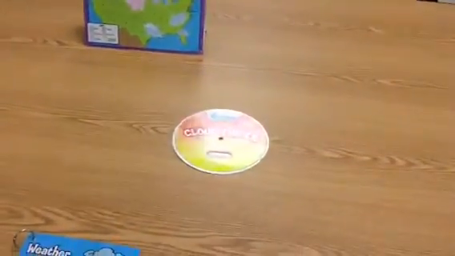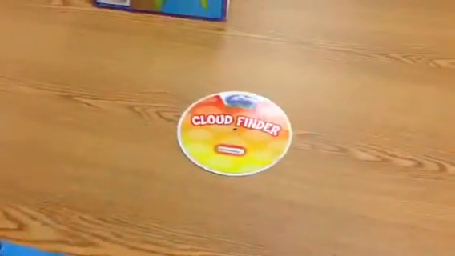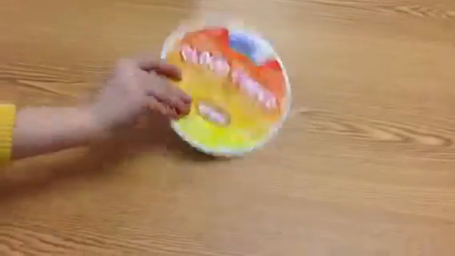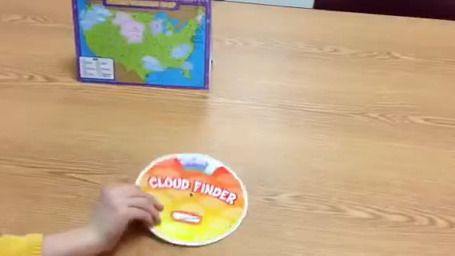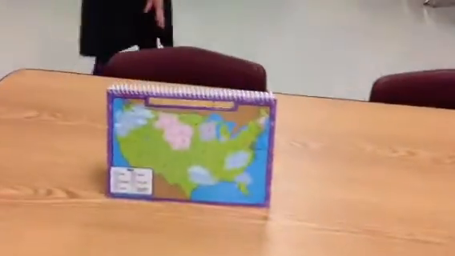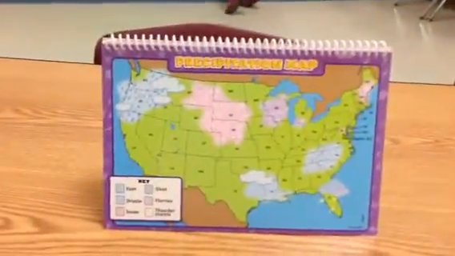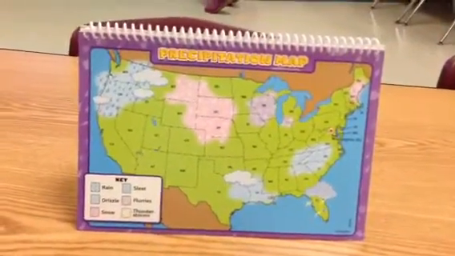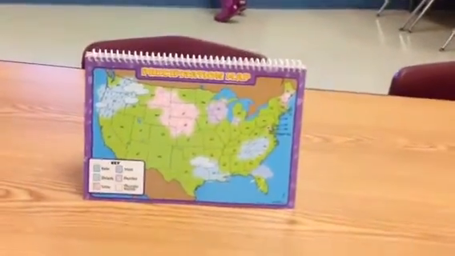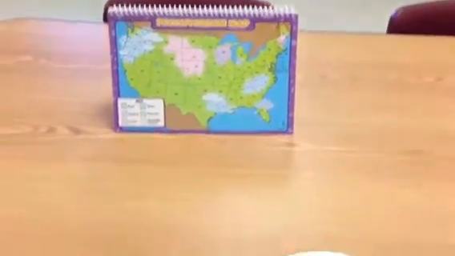Then over here at this center, we've been talking about stratus, cumulus, and cirrus clouds. And we have cloud finders, and you get to observe and see if you can look out the window and see what kind of cloud it is today. And then you can look at a precipitation map and see how there's rain, drizzle, snow, sleet, and flurries, and just observe the precipitation.